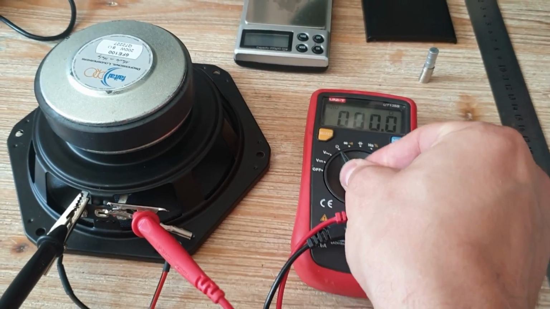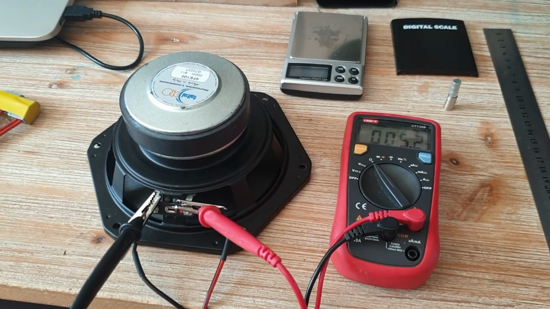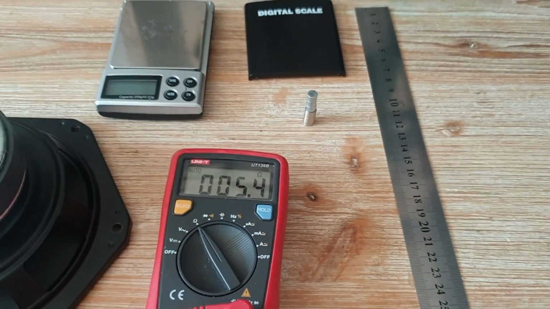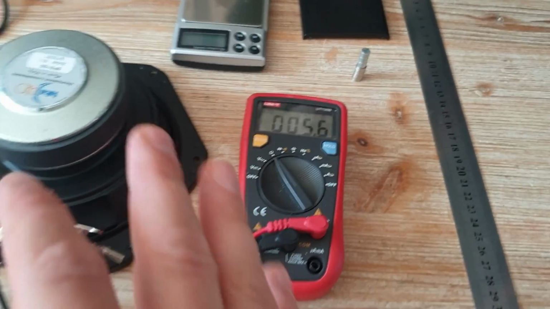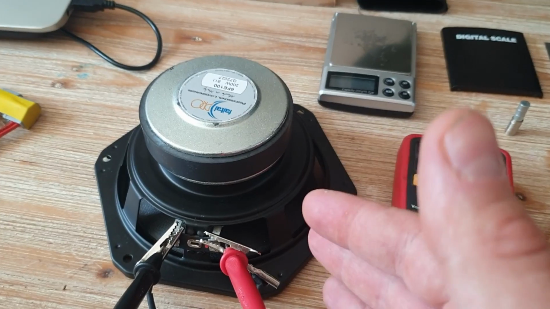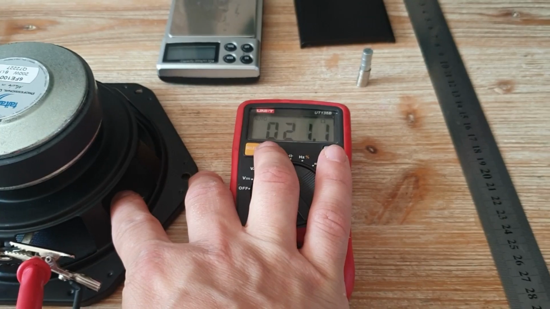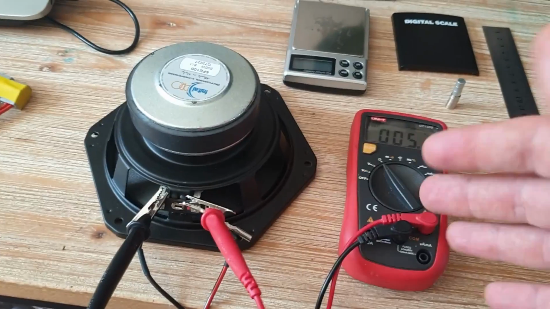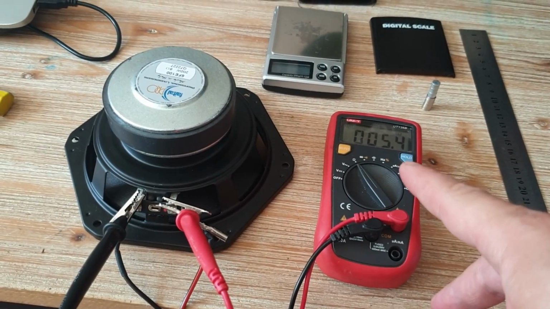So here I have my multimeter connected directly to this Fatal Pro 6FE100, and the resistance is showing 5.3, 5.4 ohms. Yeah, it's 5.5, because when you're talking, the speaker itself acts as a microphone, and if you touch the cone, see, the resistance goes all over the place. So when you're measuring the RE, the resistance of a driver, it has to be quiet and still, and this shows about 5.5 ohms.